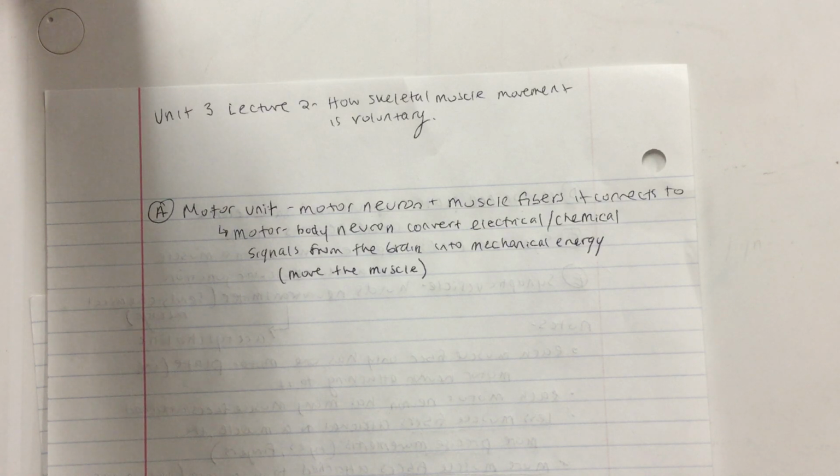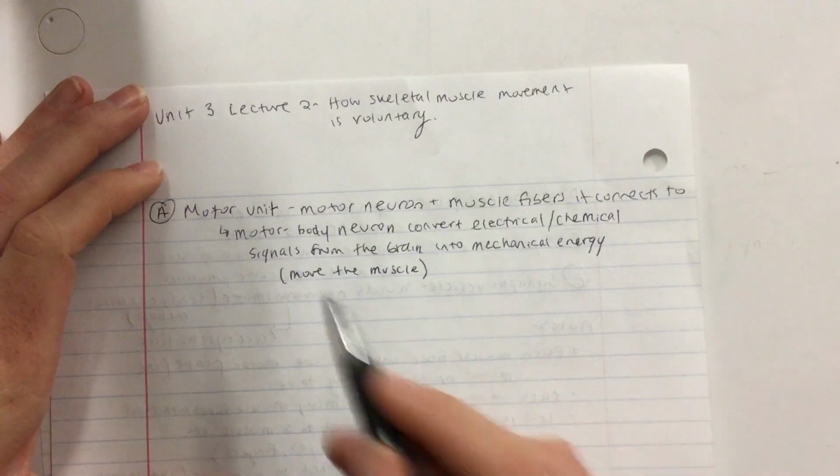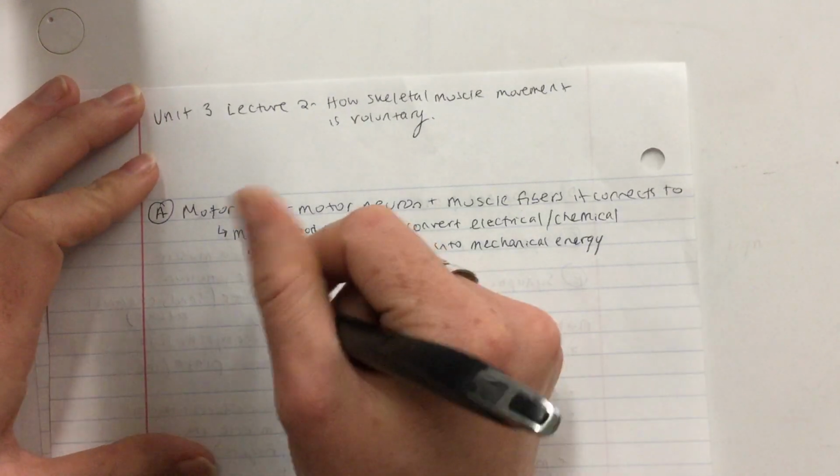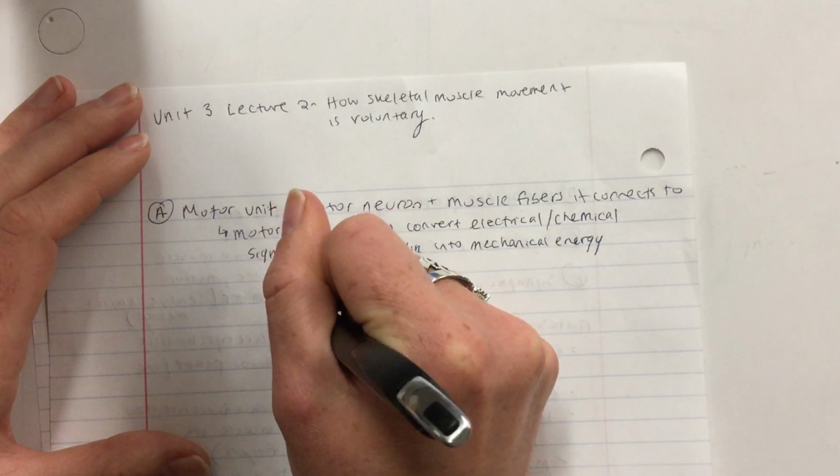And so if you can remember back from Unit 1, Lecture 3, we talked about the different types of tissue. And we've talked about how skeletal muscles have connective tissue, they have muscle tissue, and the last part was nervous tissue. So here's where that comes in. Up here we use this word neuron. If you can remember, neurons are the cells of nervous tissue.